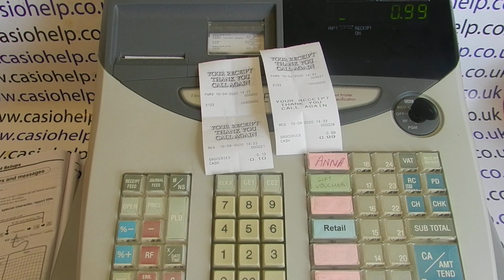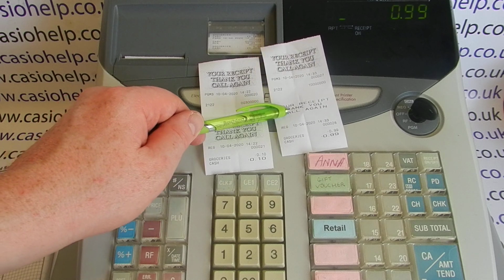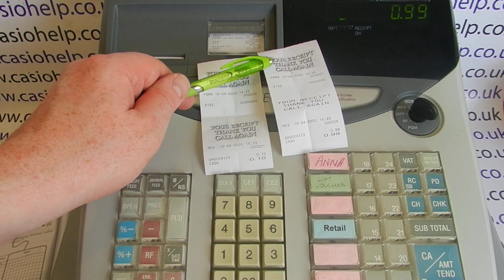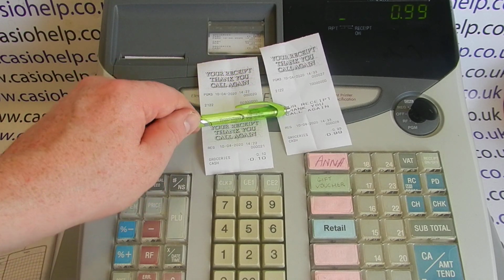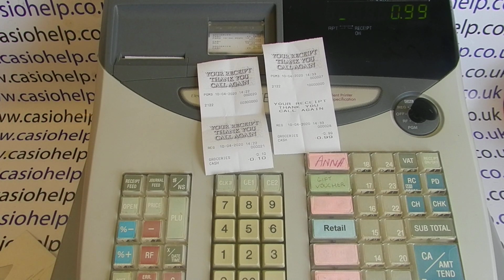So in this video from Casio Help, we're looking at the TE-100 and 2000 again. We're still on receipt header message programming, so this video follows on from a previous one where I've demonstrated how to switch from the graphic header to the text header. So we've gone from having the default graphic watermark on the top of the receipt to the text message at the top. And we're now going to show you how to customize that with your shop name, telephone number, VAT number, whatever you want to put on there.